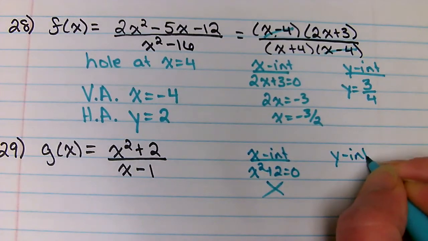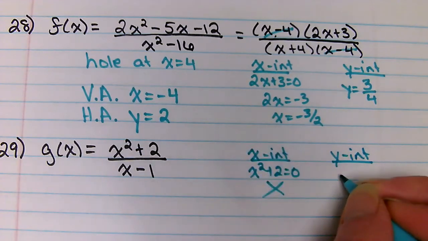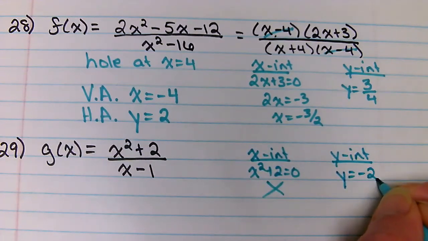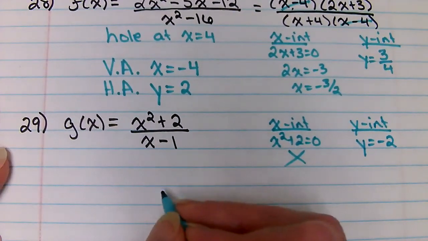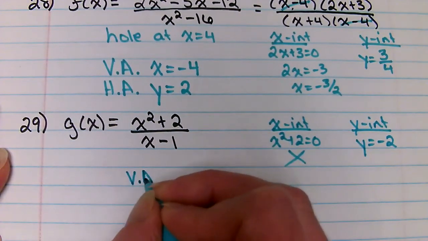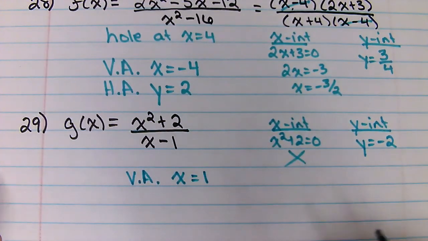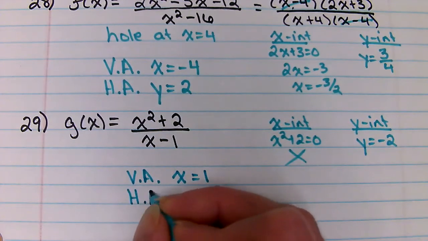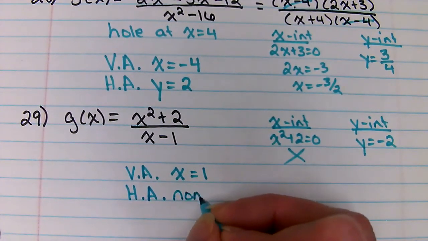Now, the y-intercept is when x is 0. So I get 2 over -1. Y equals -2. Now let's talk about our vertical asymptote would be at 1. And we would not have a horizontal asymptote.